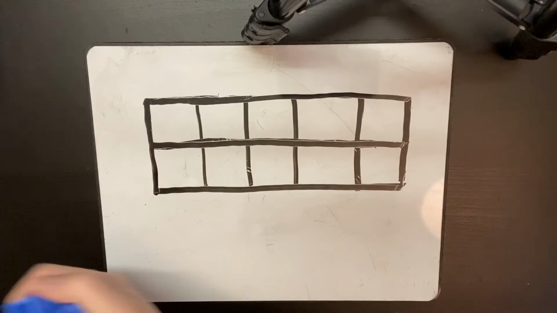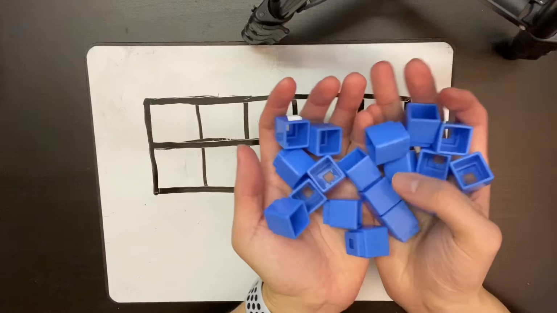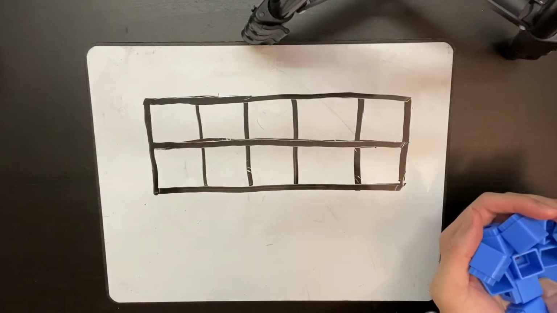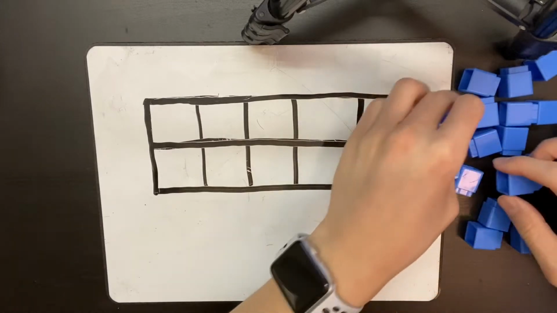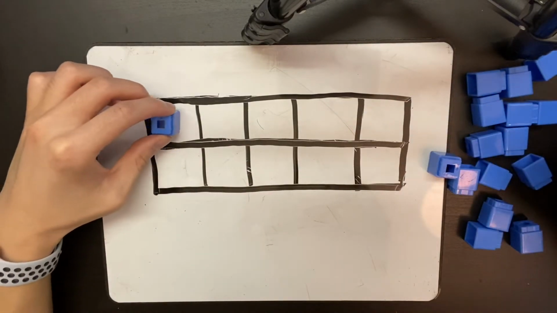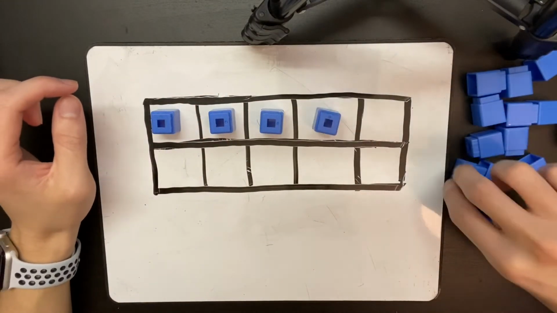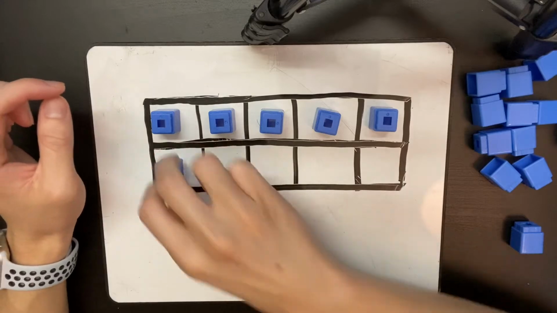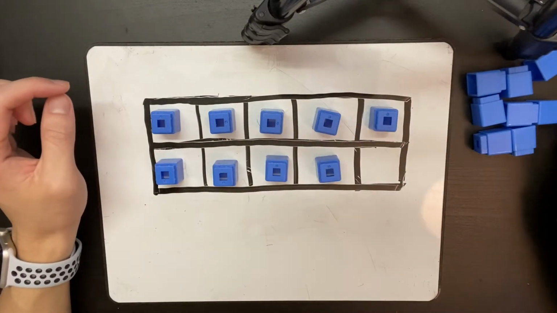I have some blue cubes here, and I know that's a lot of blue cubes, right? So we're going to use our tens frame to help us count them. So I'm putting it down here. All right, so count with me. Ready? 1, 2, 3, 4, 5, 6, 7, 8, 9, 10.